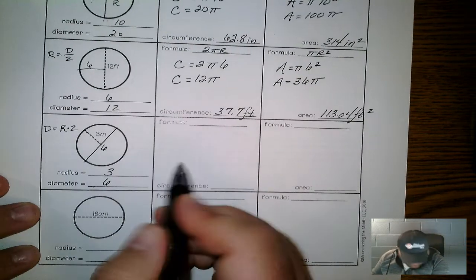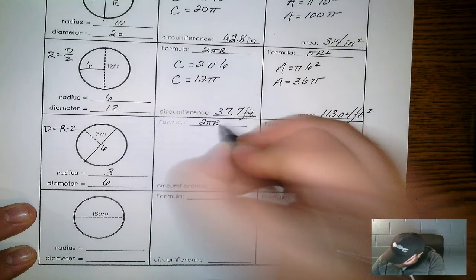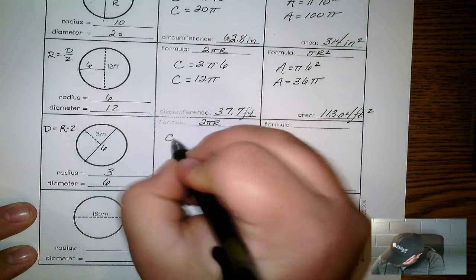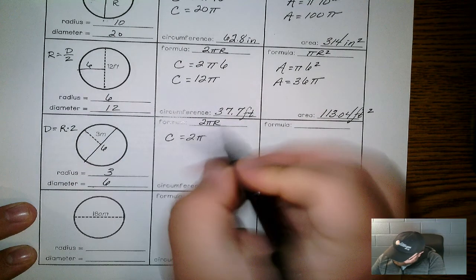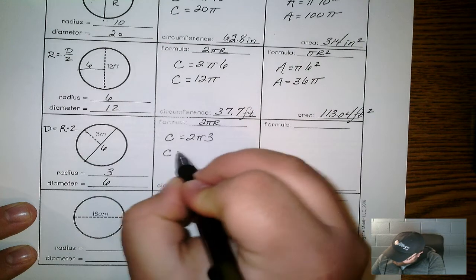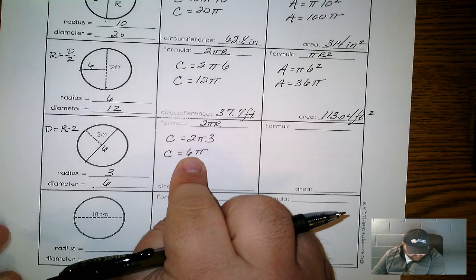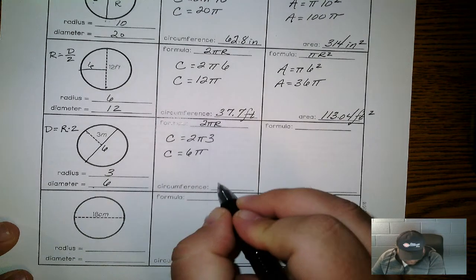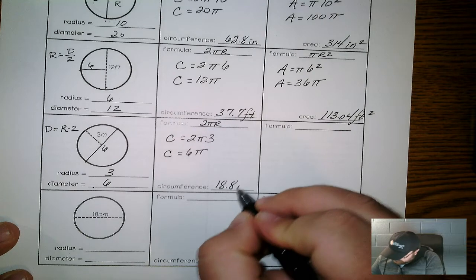The formula I'm going to use is 2 pi r. So the circumference is equal to 2 pi. The r is 3. Circumference is 6 pi. This is called in terms of pi. The circumference is 18.8 meters.